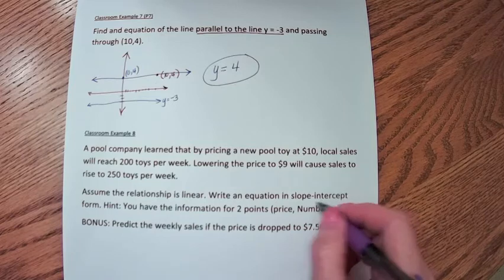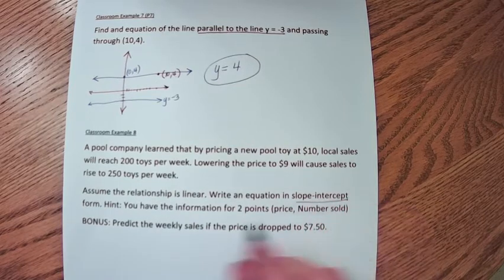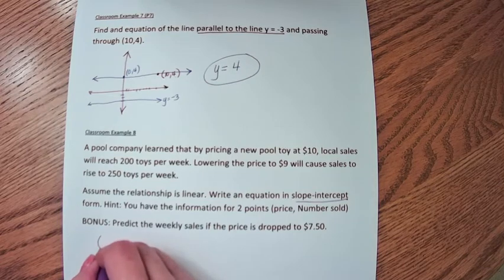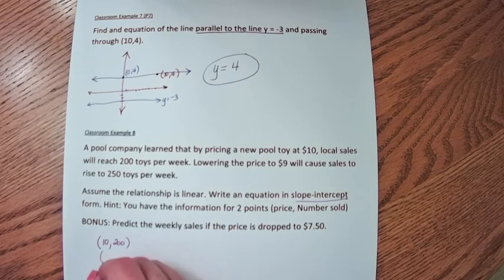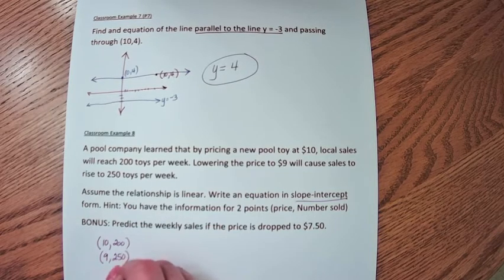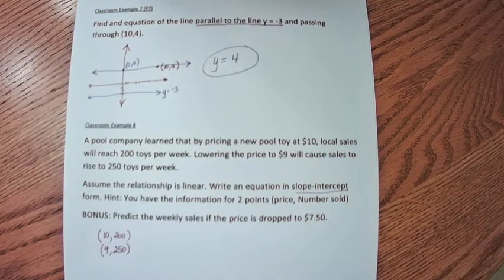Write an equation in slope-intercept form. And hint, you have the information for 2 points. The price, when it's $10, they sell 200. The price, when it's $9, they sell 250.